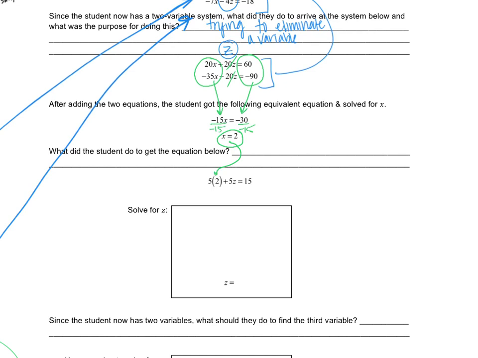So you can see they stuck a 2 into the top equation, which was 5x plus 5z equals 15. So if we want to solve for z, let's simplify that. 10 plus 5z equals 15. We can move the 10 over. We get 5z equals 5. Divide by 5, we get z equals 1.